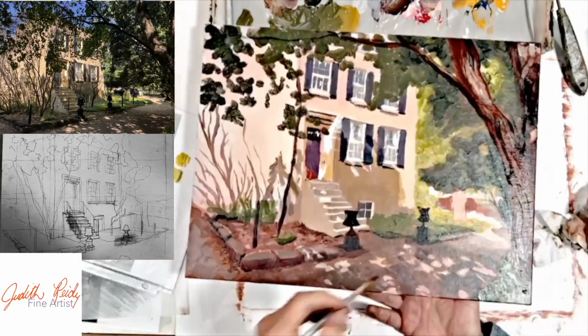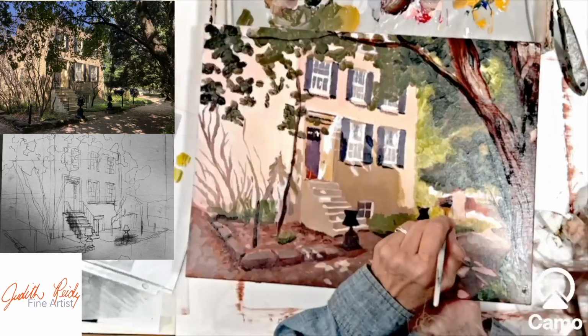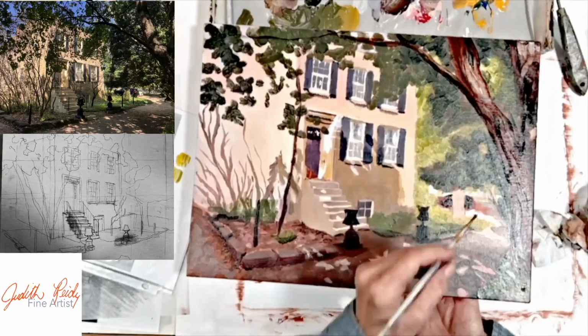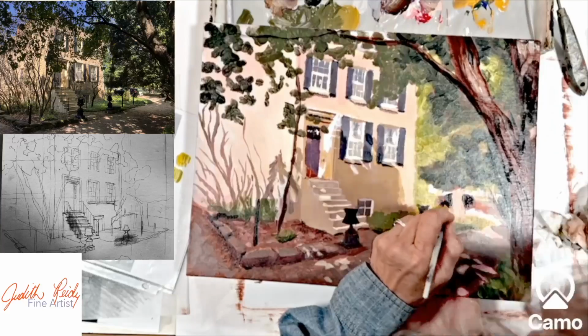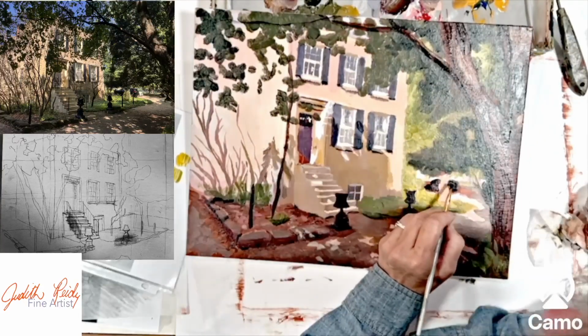Mineral Point is a beautiful area to visit in Wisconsin. It's hilly, it's one of the driftless areas. There's a lot of history. It's quaint, they have great food, friendly people.